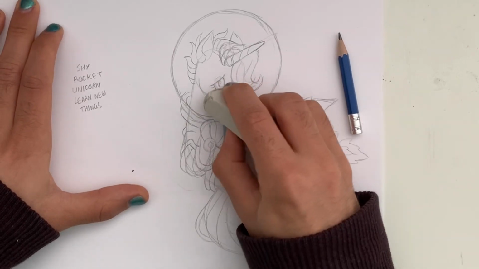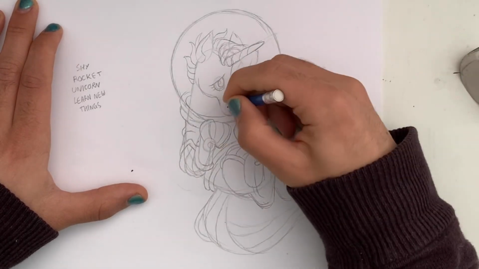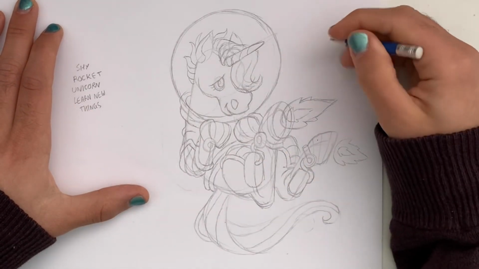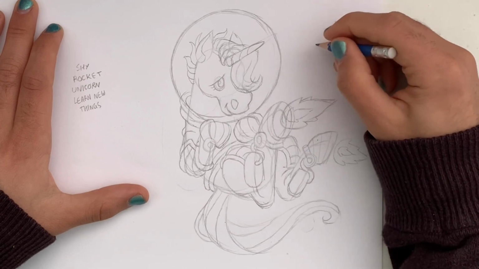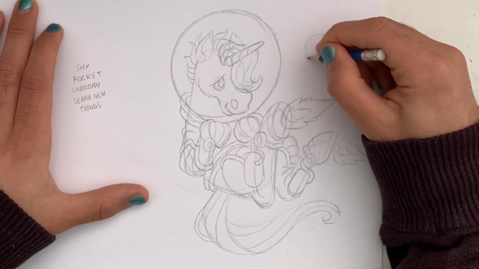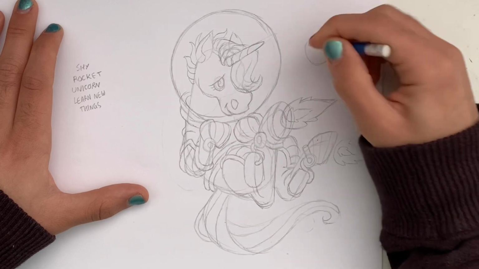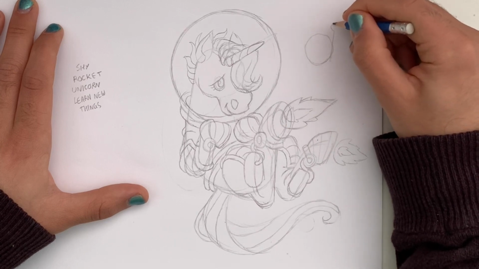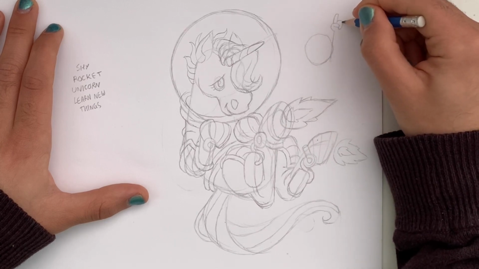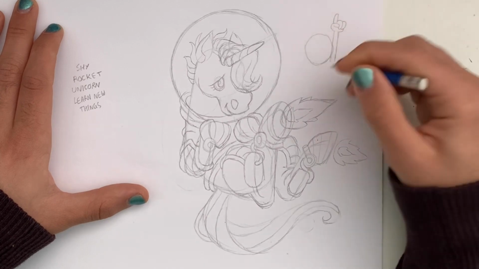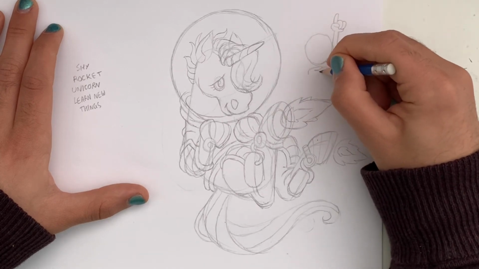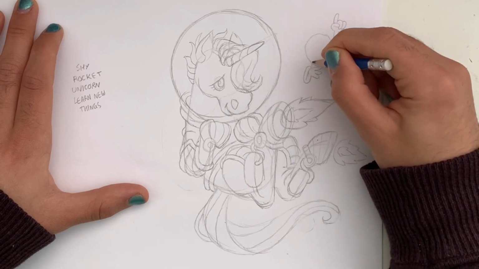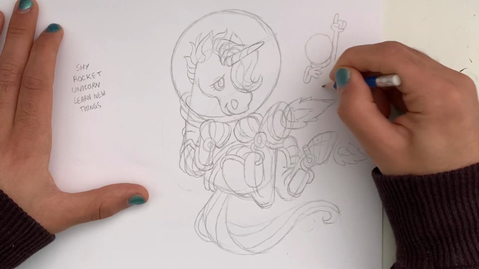let's change the expression back to a sort of tentative smile, and what we'll do here is we'll add a little alien friend who is going to be explaining something, going to be teaching our little unicorn friend some things about space, perhaps?